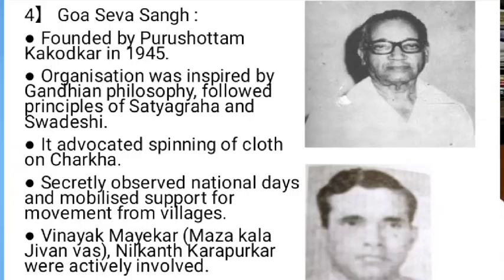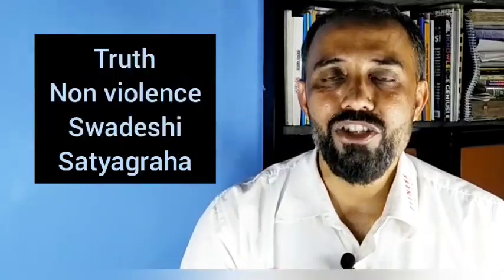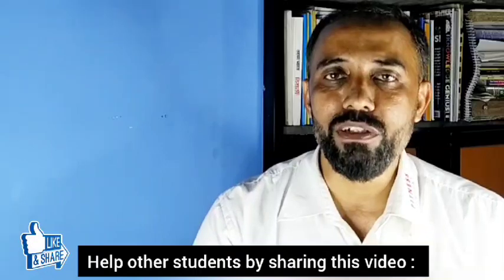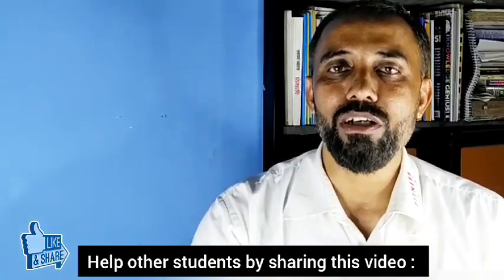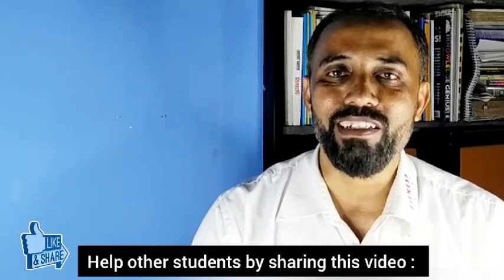The organization was influenced by Gandhian philosophy, and we know what the ideologies of Gandhi are: truth, non-violence, Swadeshi and Satyagraha. Satyagraha: Satya means truth and Agraha means insist, to insist upon truth, that is self-governed. Goa is a state of Goans, and Goans have the right to rule Goa. The foreigners, the Portuguese, who were ruling Goa did not have any right over Goa. So Goa is of Goans and it should be ruled by Goans. This was the Agraha, the insistence, and that's why they followed the principle of Satyagraha.